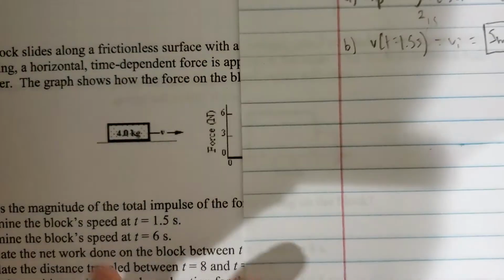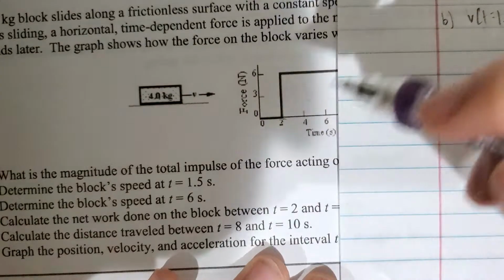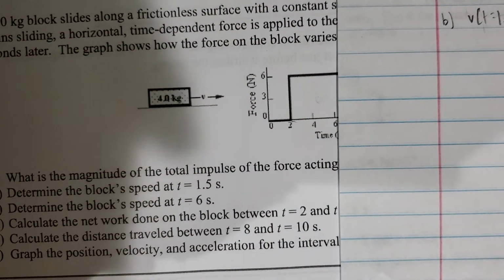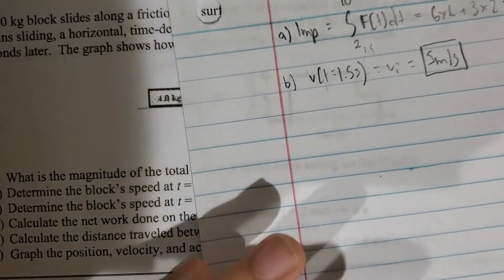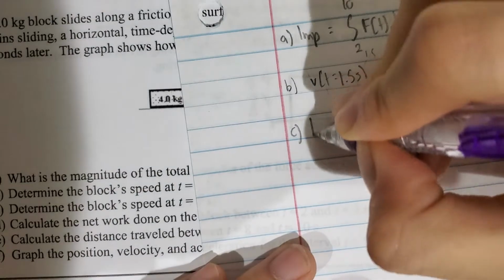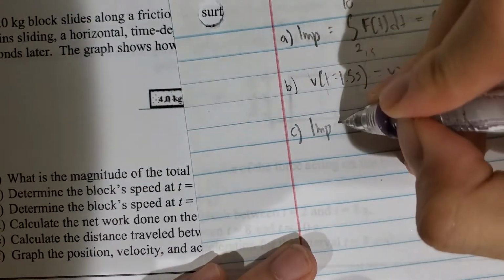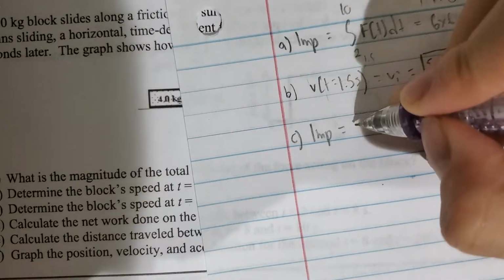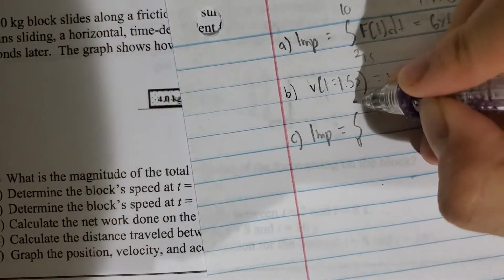All right, now part C. Part C says to determine the speed of the block at t equals 6 seconds. Okay, now we're going to use impulse. So we know that I'm going to use impulse from 0 to 6.